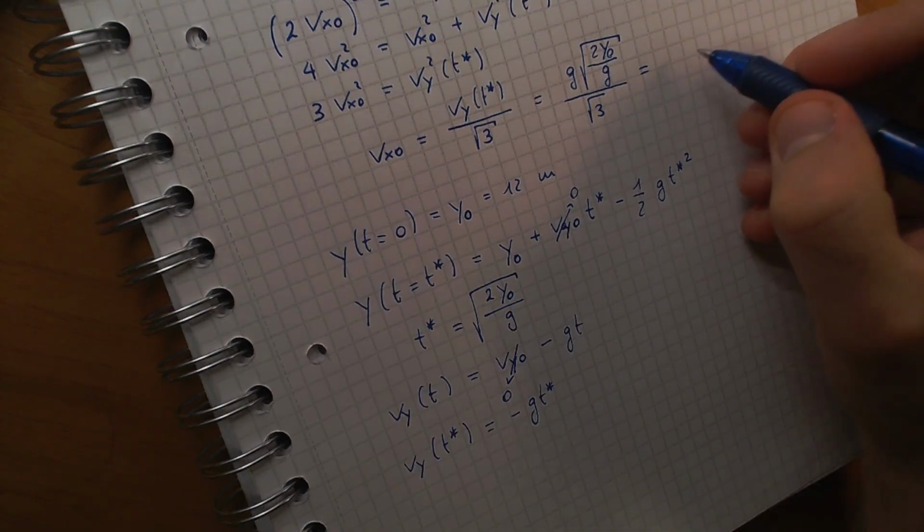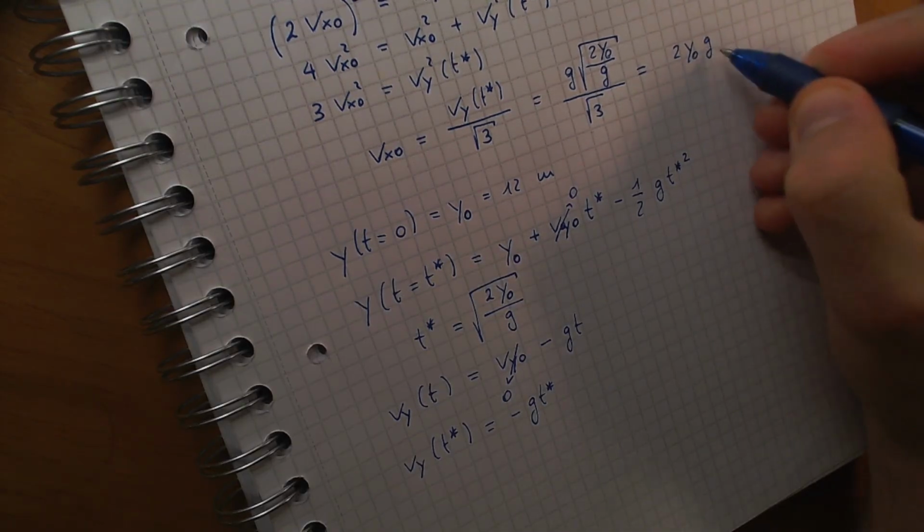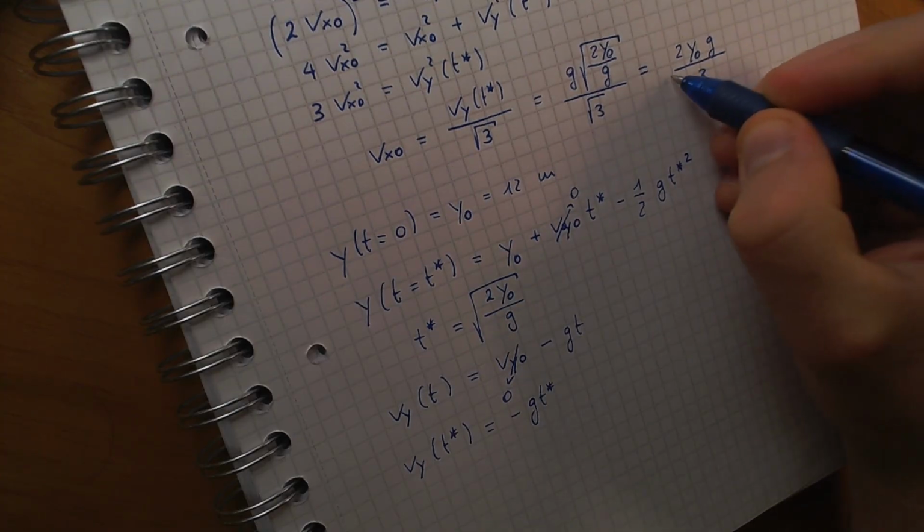We can write it also in this way: the square root of 2 y0 g.